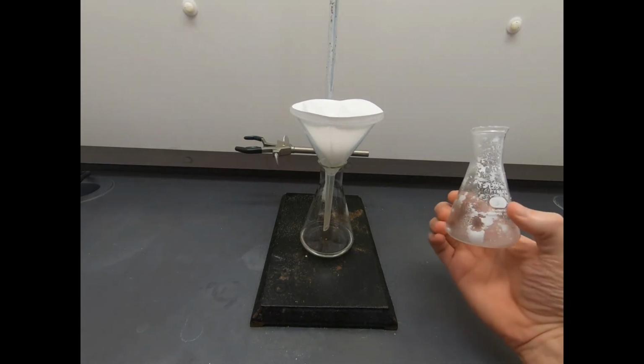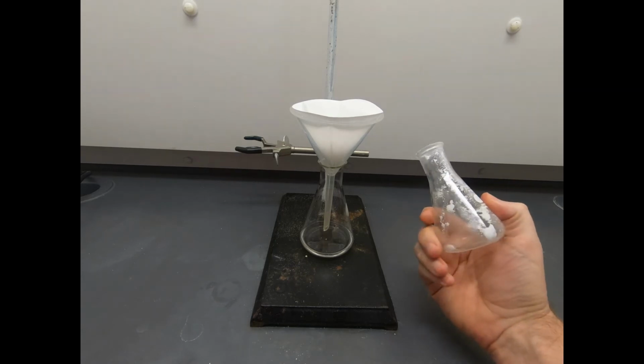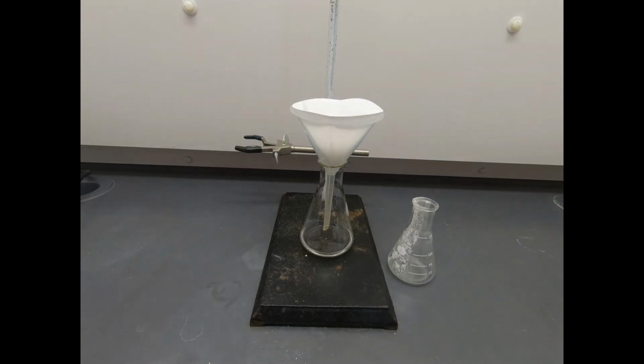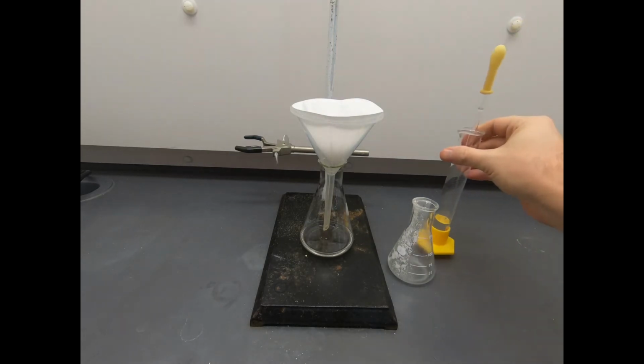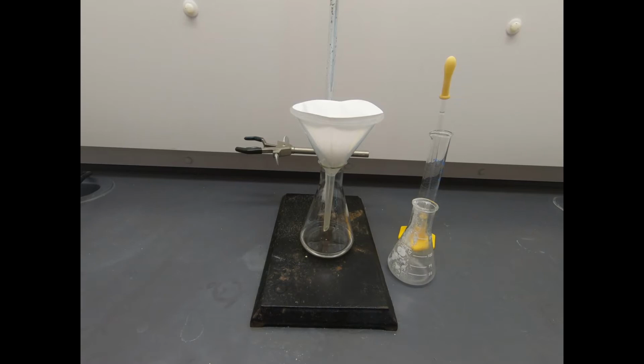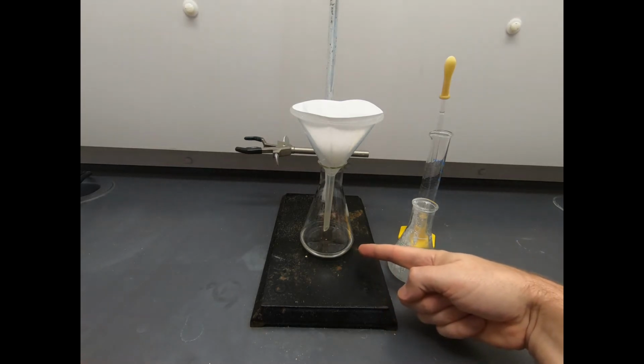Now these solids, we want them to be solids, but presumably there could be some products sticking to these solids, as well as the solids that we've collected in the funnel. So I'm going to use a small amount of isopropanol to rinse all this down. Now we don't want to use a lot of isopropanol, because the next step is we're going to mix this isopropanol solution, which contains our product, with water, and our product is going to precipitate out.